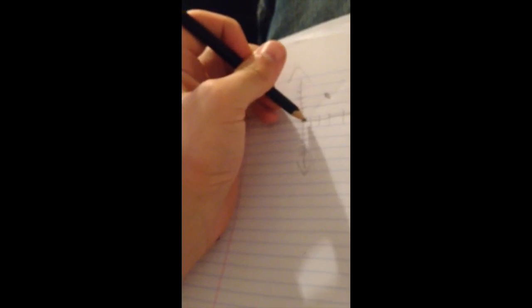Next is line of best fit. There's our scatter plot. Okay, so the first point is 0, 0. Then it's 0 and 3. And then it's 1 and 2.